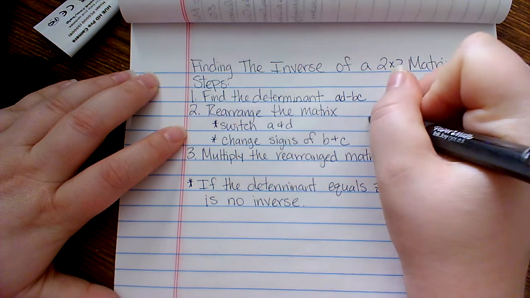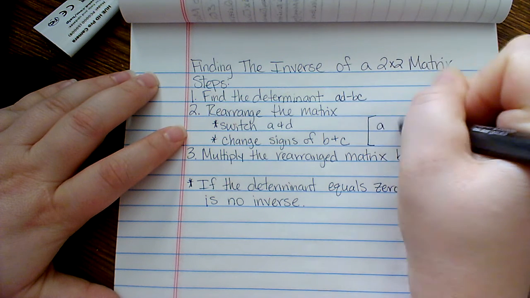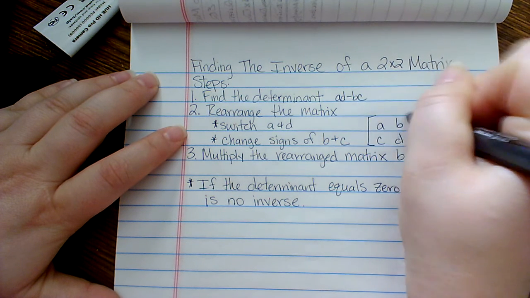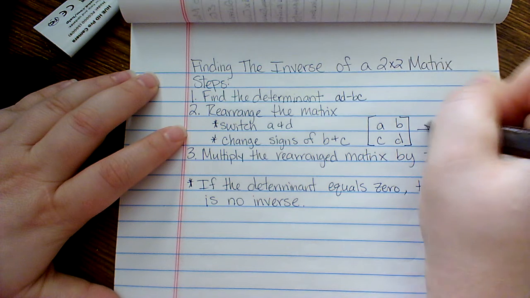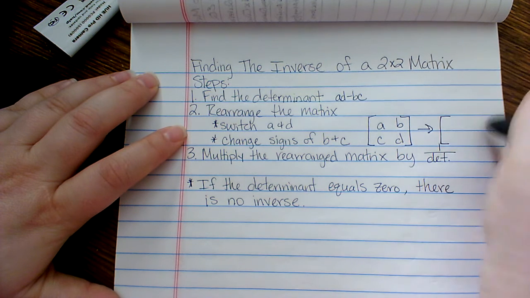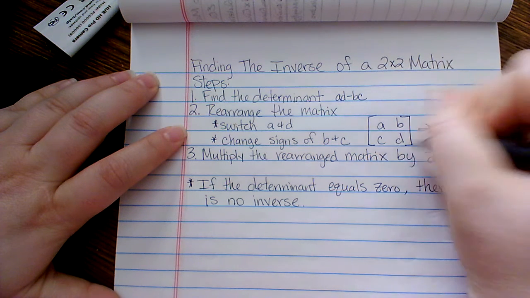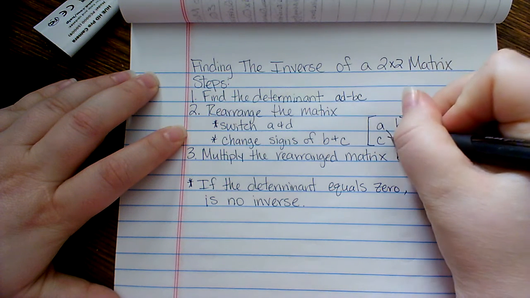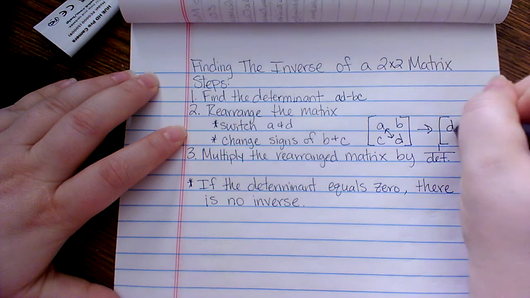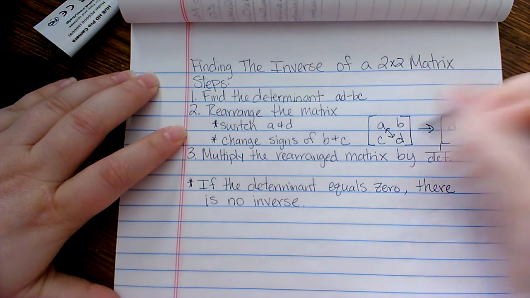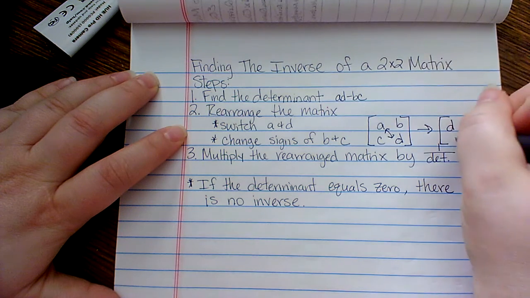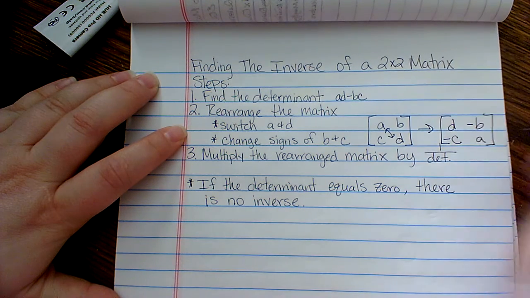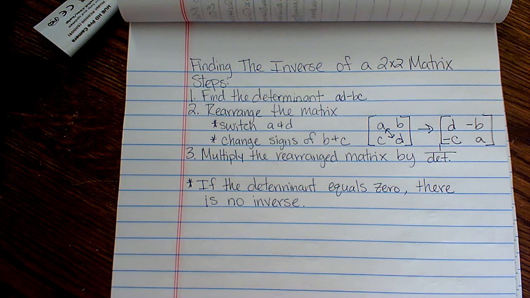So if your original matrix looks like this, A, B, C, D, to rearrange it, we just said that A and D are going to trade places. So D ends up here, A ends up here, and then B and C stay where they are, but we change their signs. So if they're positive, make them negative. If they're negative, make them positive.